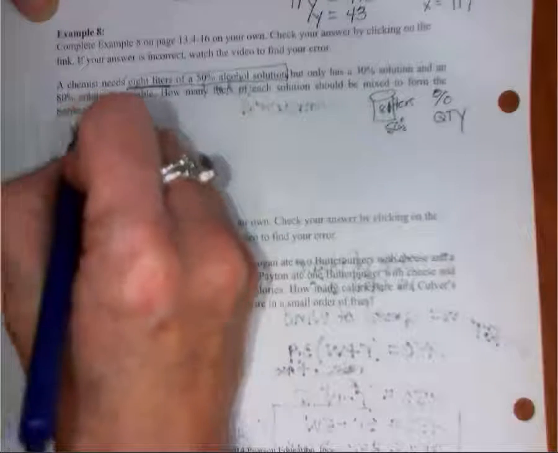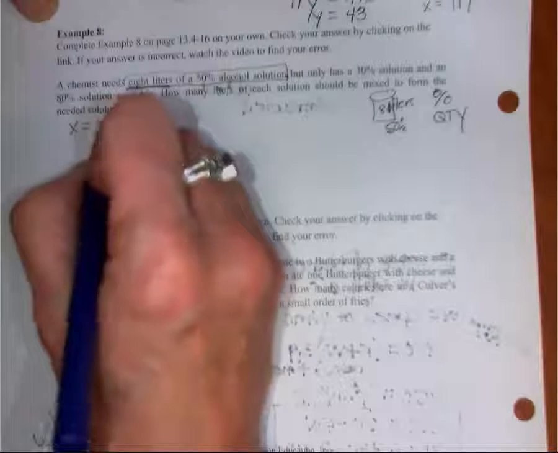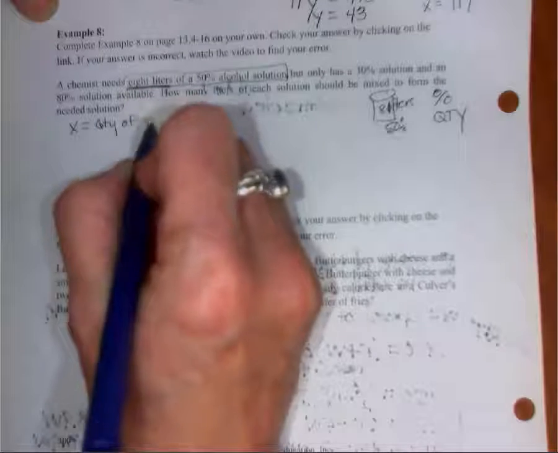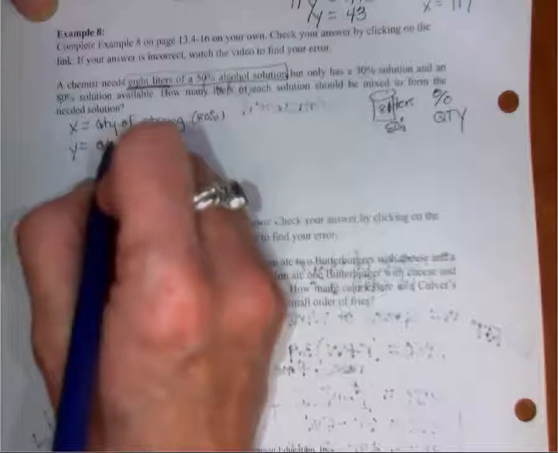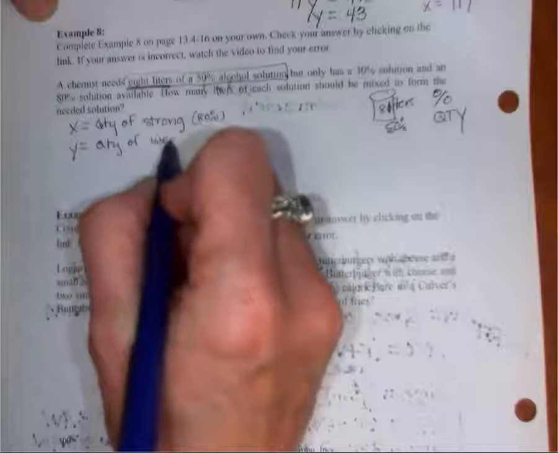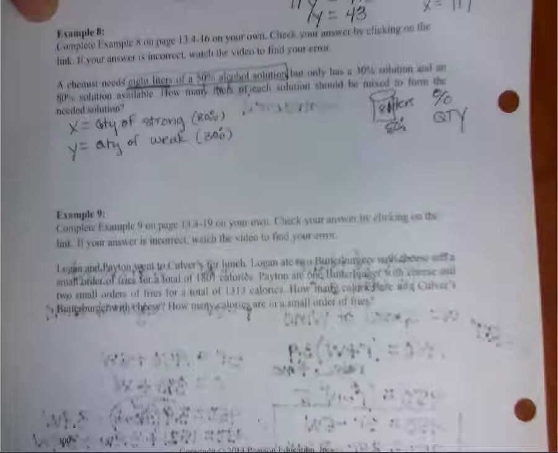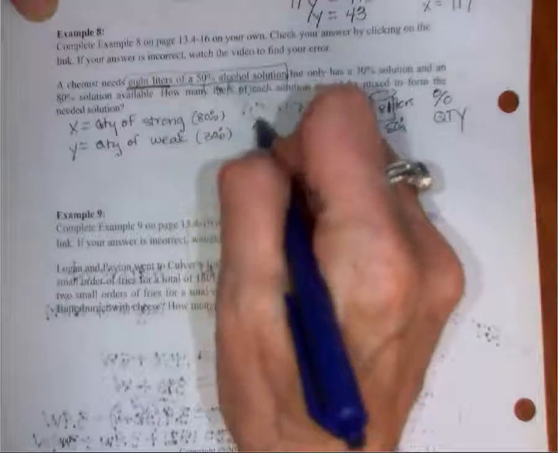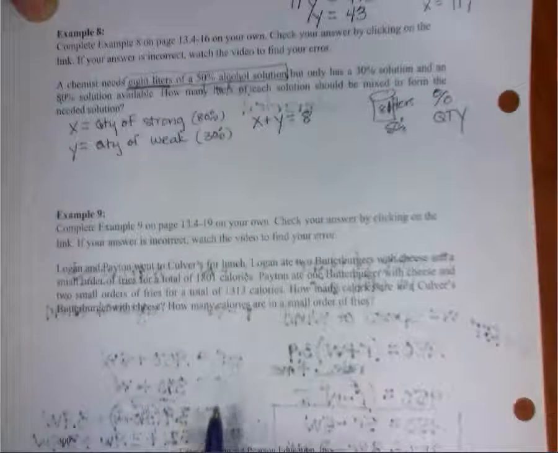We're looking for the liters of each solution, so we'll let x equal the quantity of strong solution, which I'll say the 80%, and I'll let y equal the quantity of the weak solution, or the 30% solution. I know when I add those together, I'm wanting 8 liters. So I have x plus y equals 8.